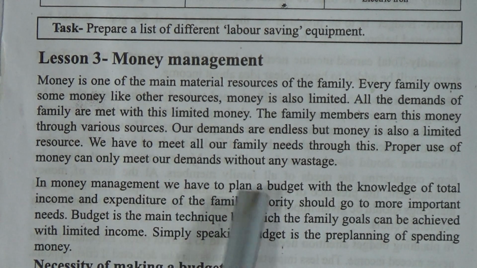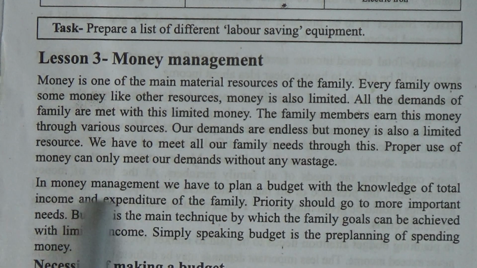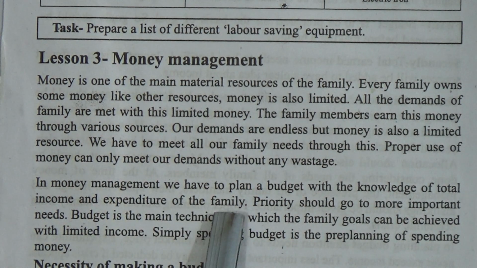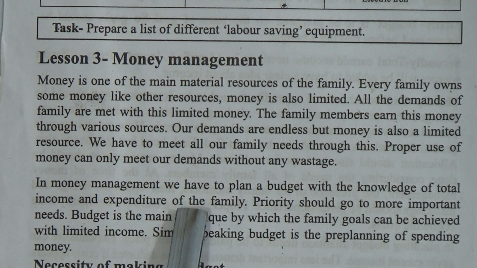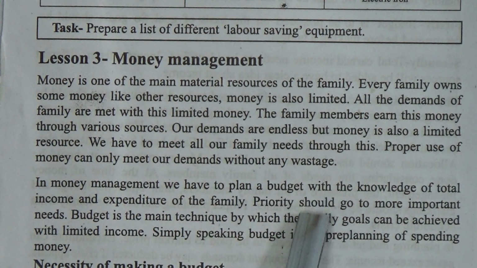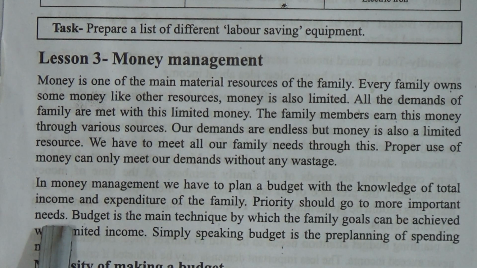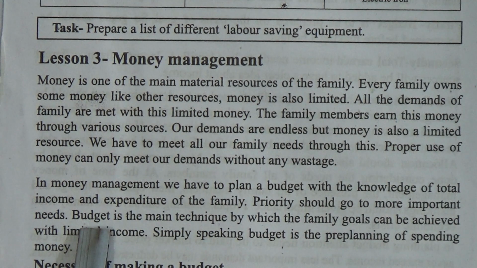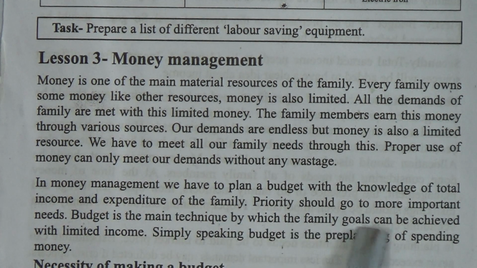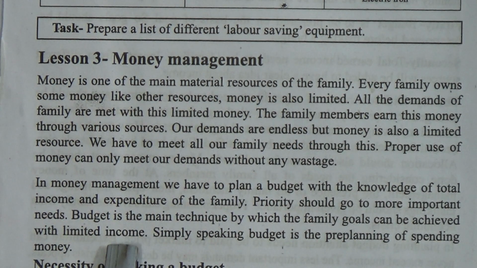In money management, we have to plan a budget with the knowledge of the total income and expenditure of the family. So we have to think about our expenditure, where we have to spend our money, and the source of our income. Then we have to balance our income and expenditure. Priority should go to more important needs. We have to work on a priority basis. We have to realize first which one is most important, where we have to spend much and where we don't have to. Budget is the main technique by which the family goals can be achieved with limited income.